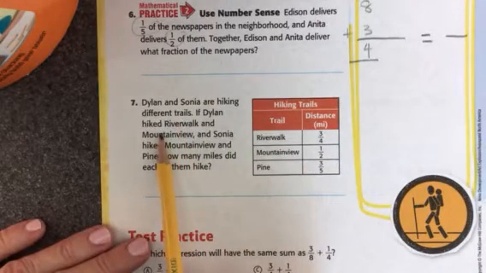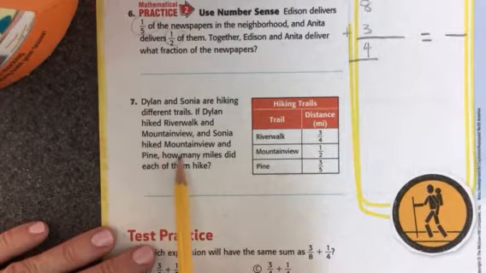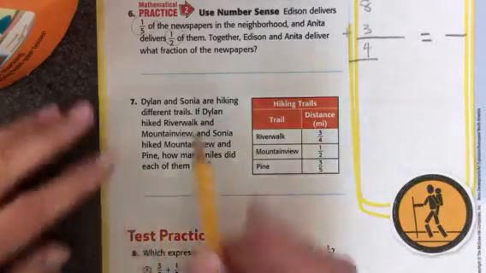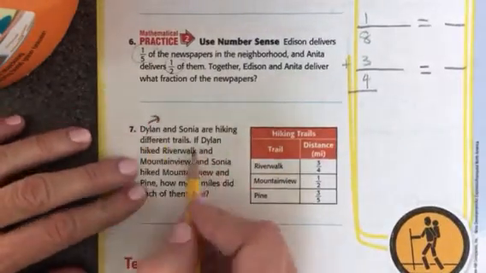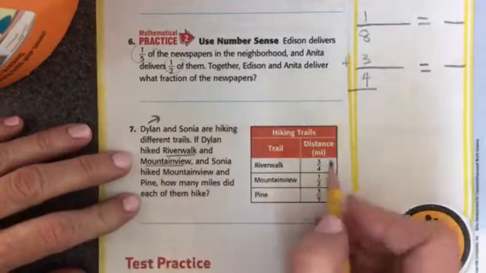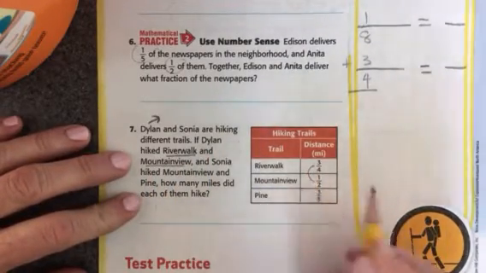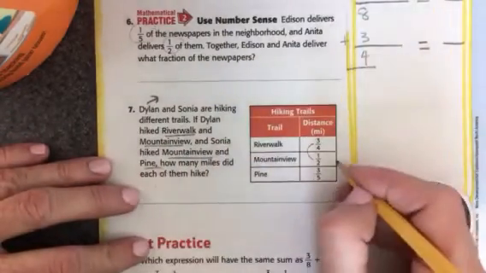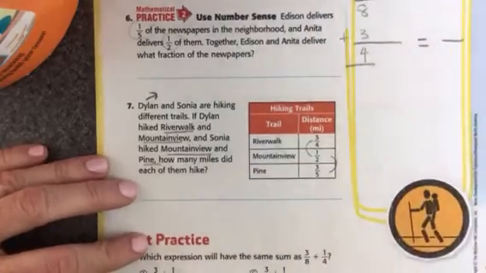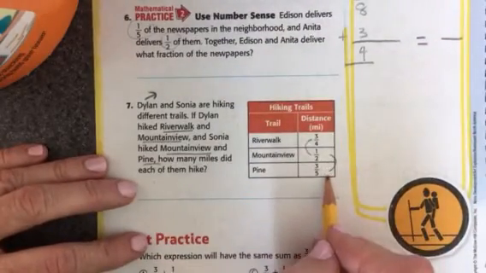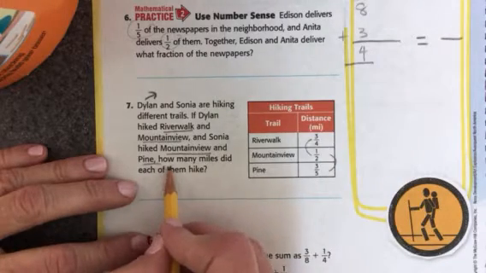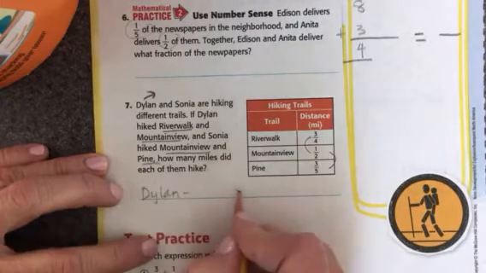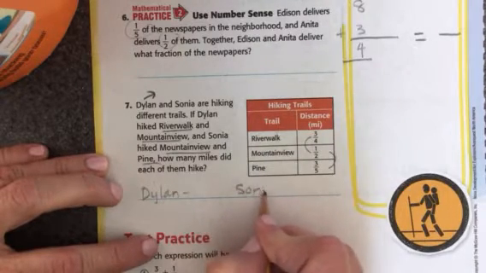Dylan and Sonia are hiking different trails. If Dylan hiked Riverwalk and Mountain View, and Sonia hiked Mountain View and Pine, how many miles did each of them hike? Well, for Dylan, he hiked Riverwalk and Mountain View, so you'll add those two together for his total. And Sonia hiked Mountain View and Pine, so you'll add these two together for her total. So you'll write down how many miles Dylan hiked and how many miles Sonia hiked.